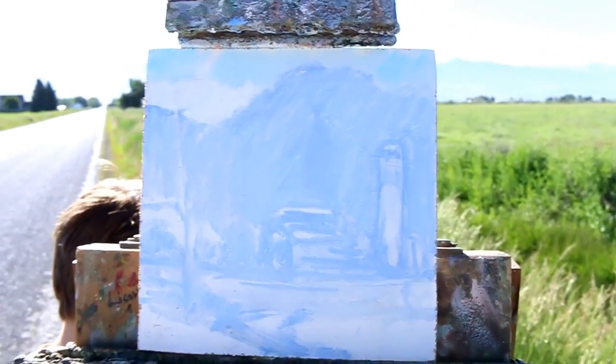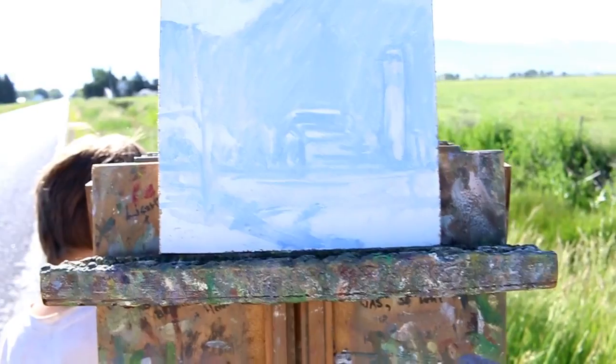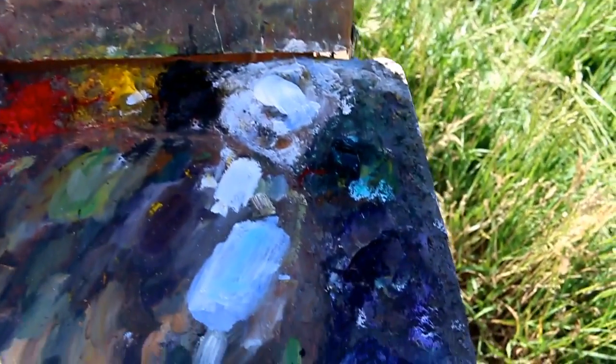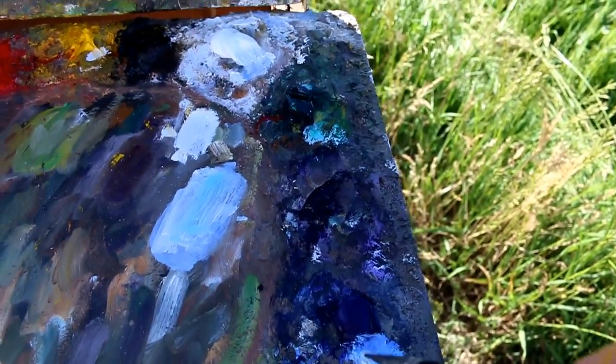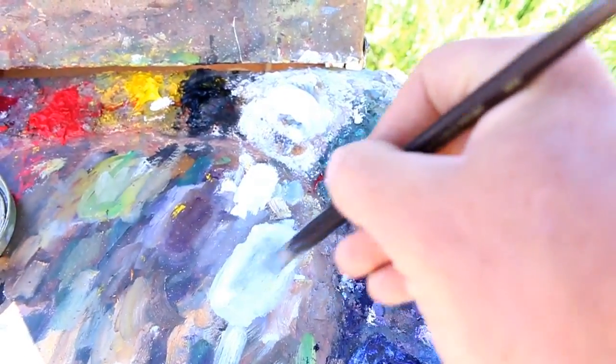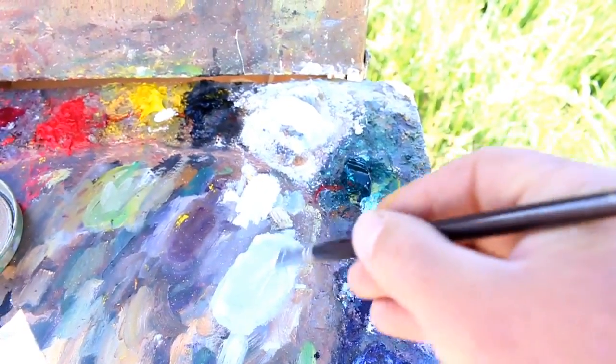Alright, so now that I've done that, I do need to darken up the mountains. Ultramarine that I'm mixing into my little pool of white that I've already got.